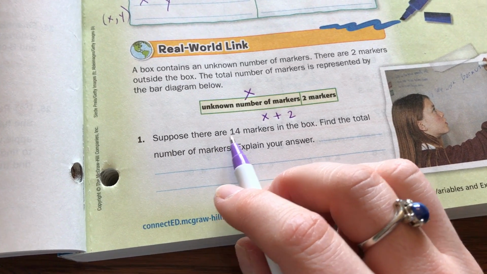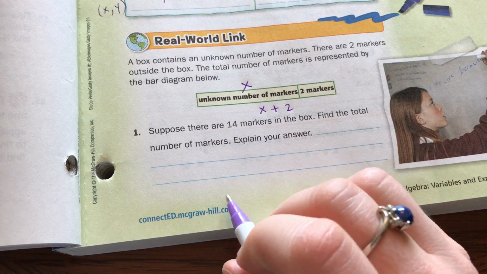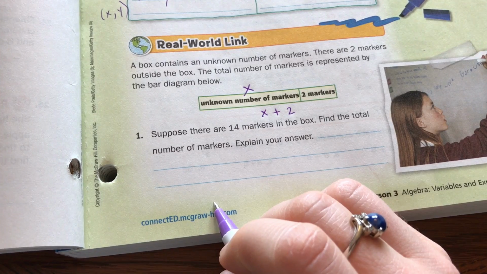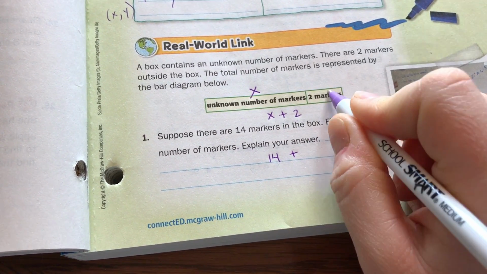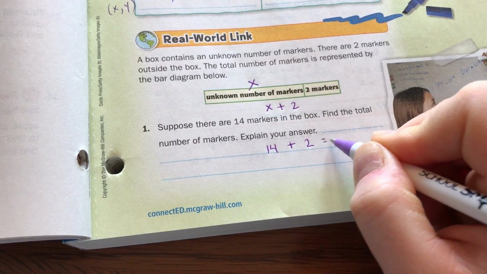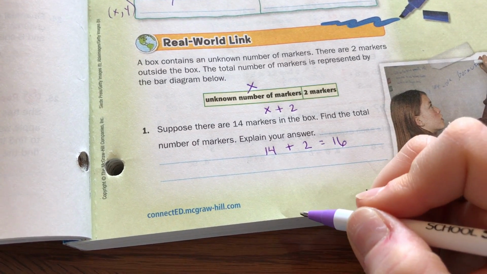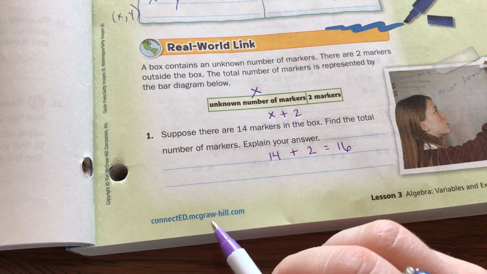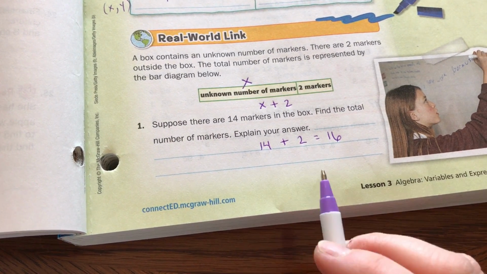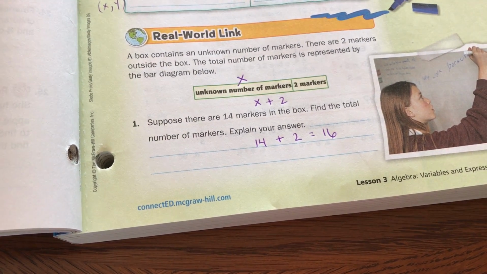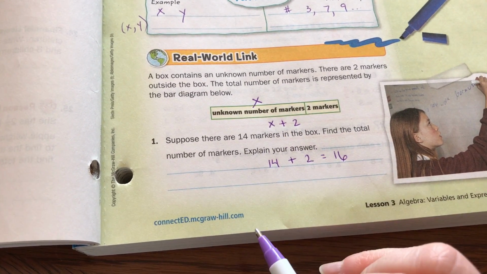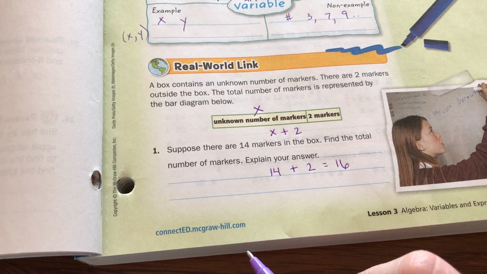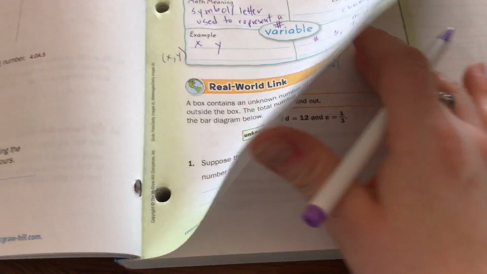And number 1 says, suppose there are 14 markers in the box. Find the total number of markers. So you'd have 14 in the box plus the 2 outside the box, and that would be 16. That gives you your total. So that's what we're going to do. We're going to replace letters with numbers and then solve the expression.